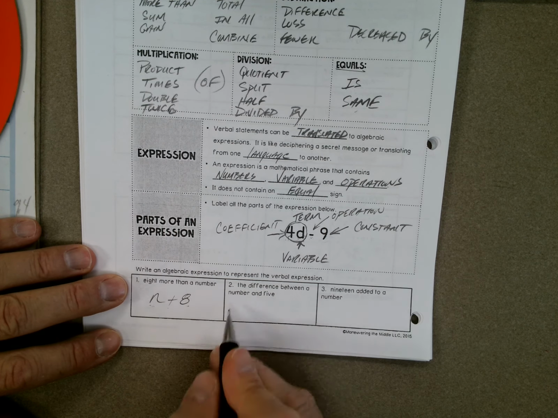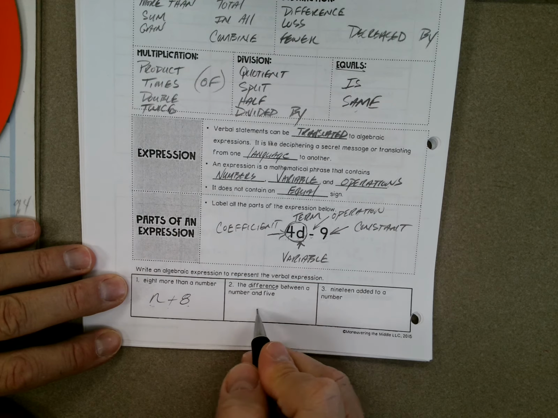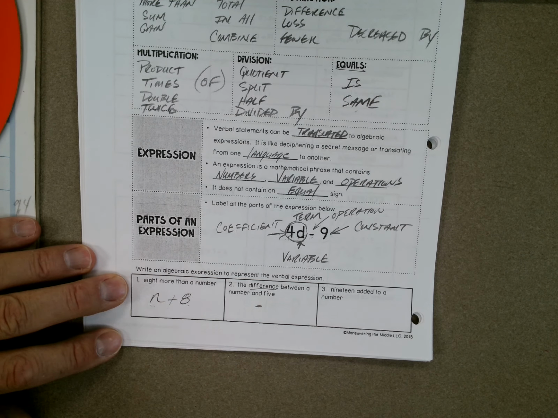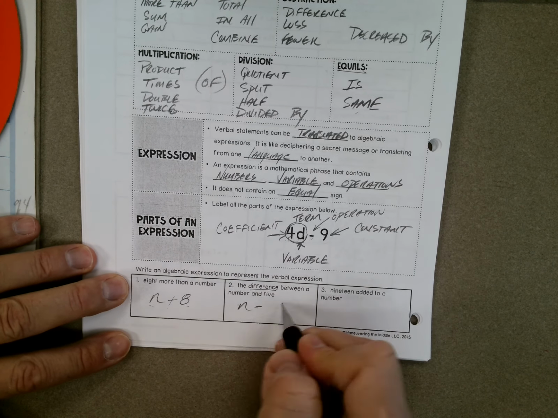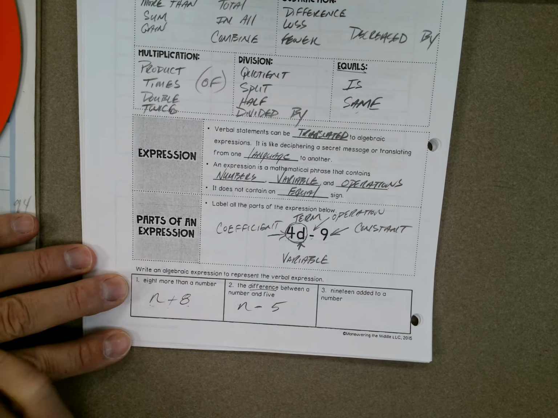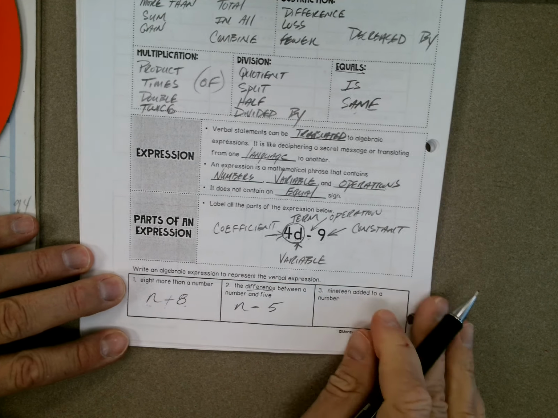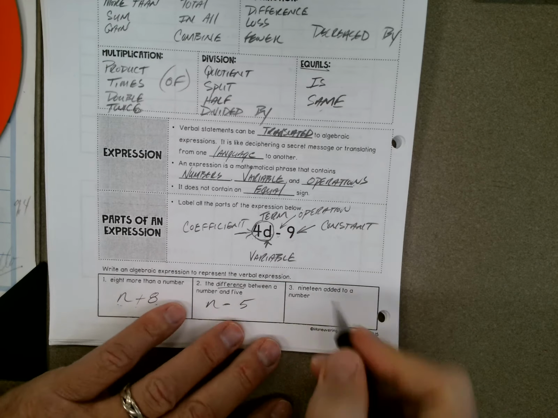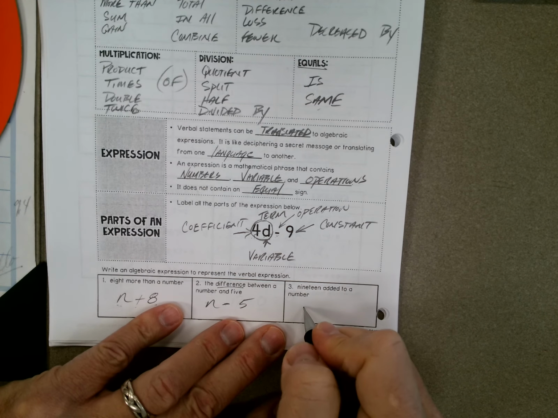The difference between a number and 5. Difference tells me to subtract. The difference between a number and 5 can't be 5 minus n, it has to be n minus 5. 19 added to a number.